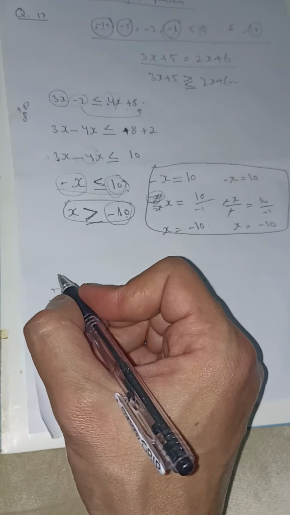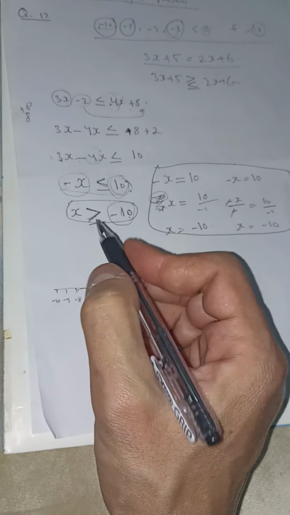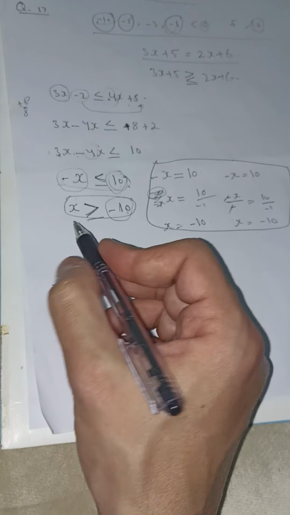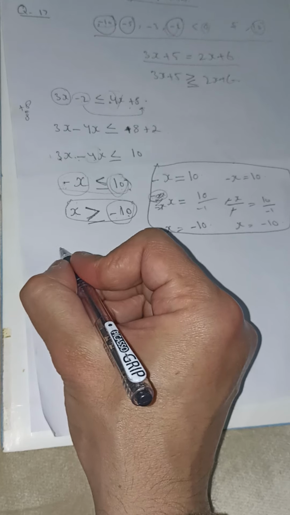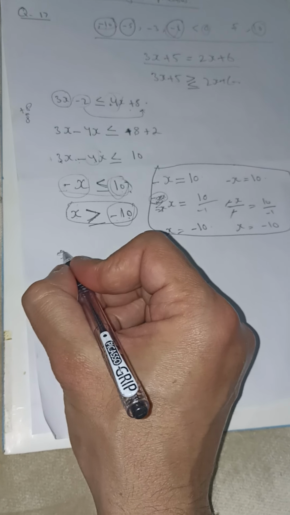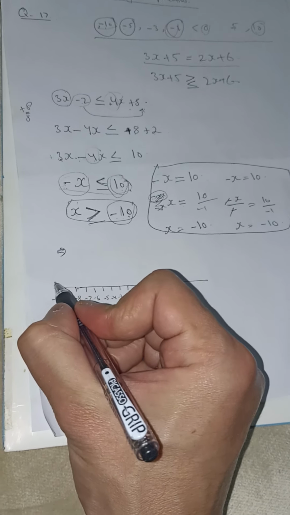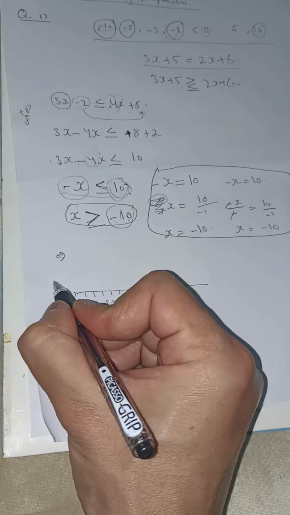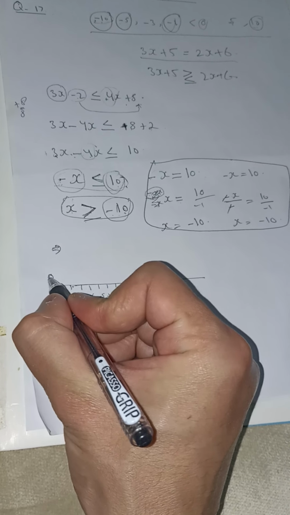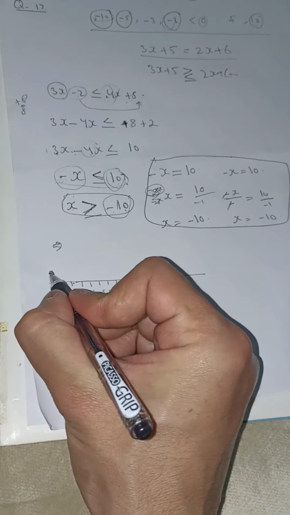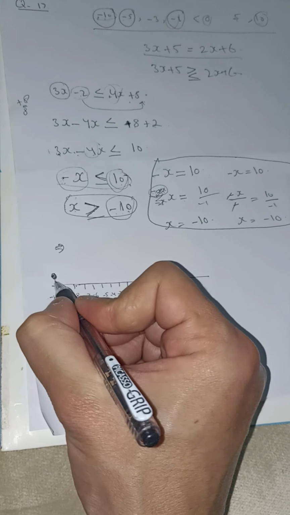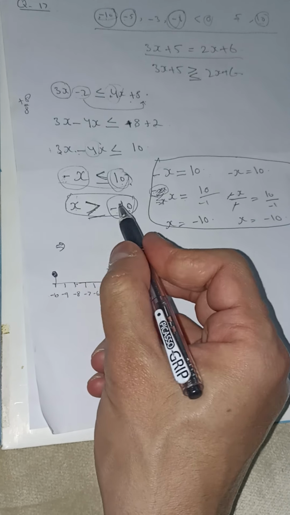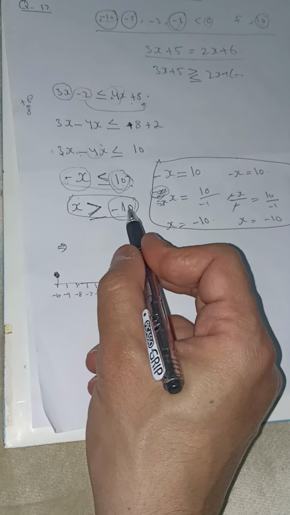So this means it is inclusive. It is something like this, a circle at minus 10, but we will shade it. Why? Because minus 10 is included, it is equal to minus 10 and greater than minus 10.